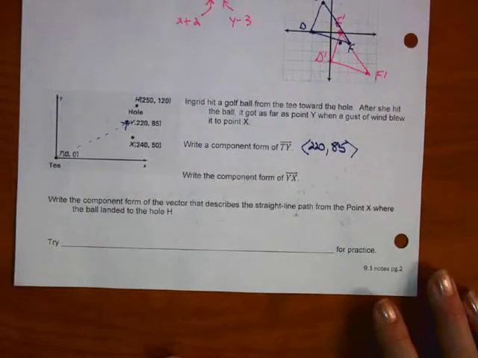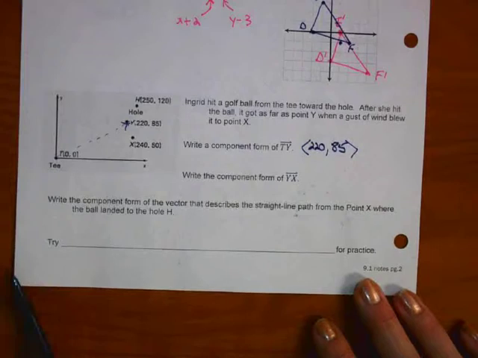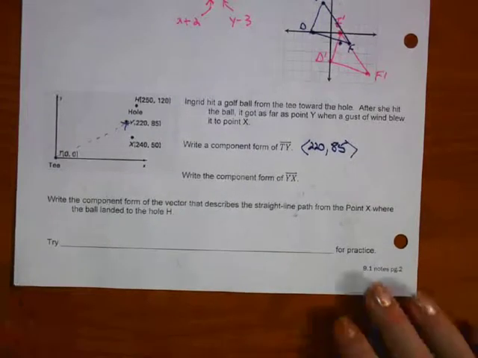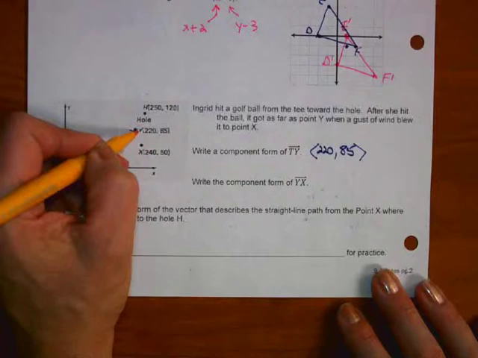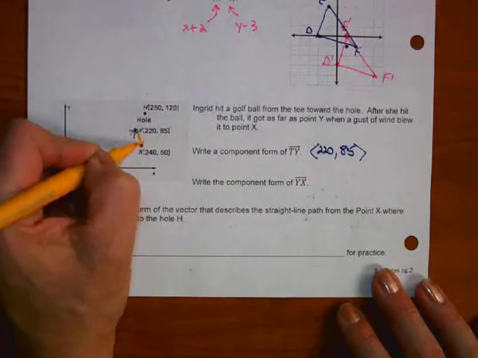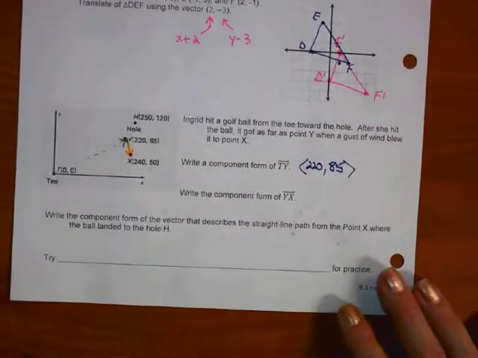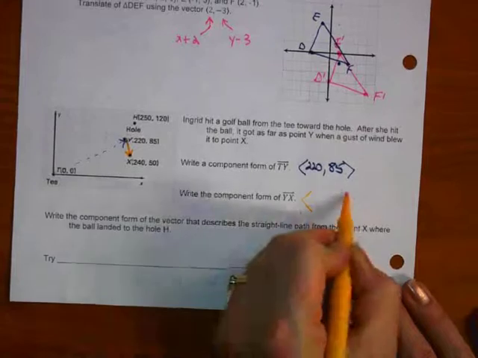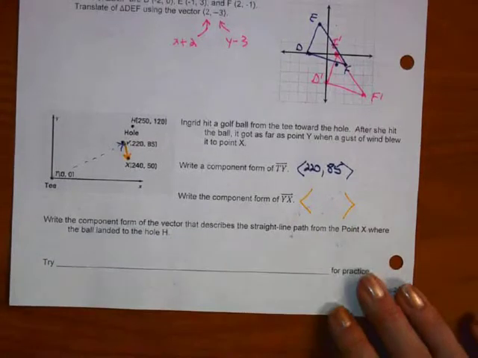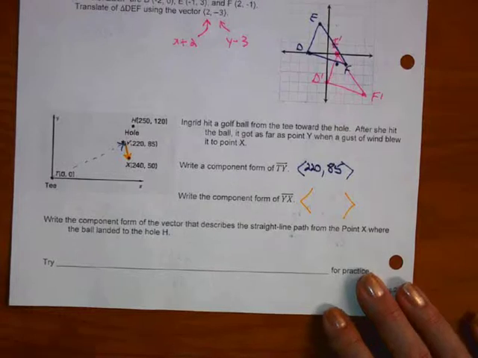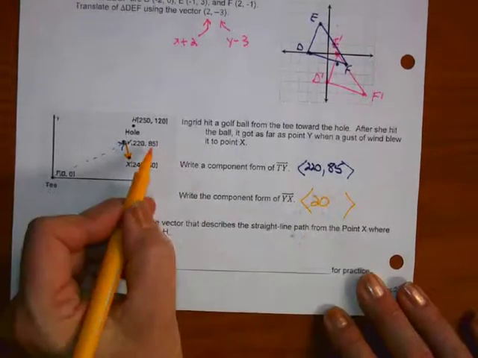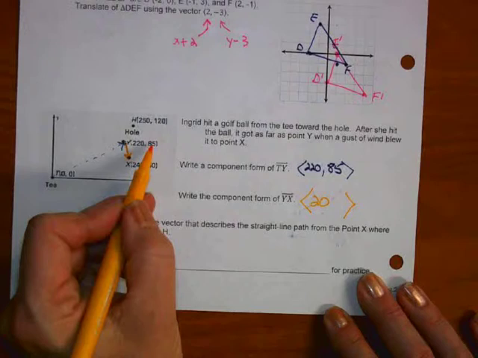Then it says, write the component form of YX. So it's from here to here now. So I'm going to do this. So how much did my x-coordinate change? 20 to the right, didn't it? It got bigger, so it's 20. And it went down on the y by 35. 20, negative 35.